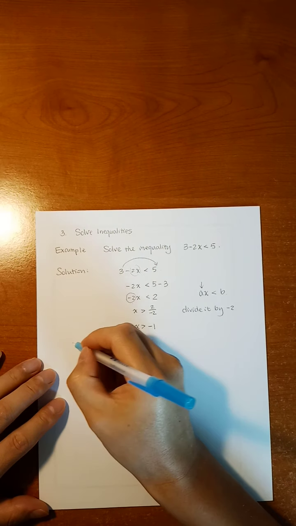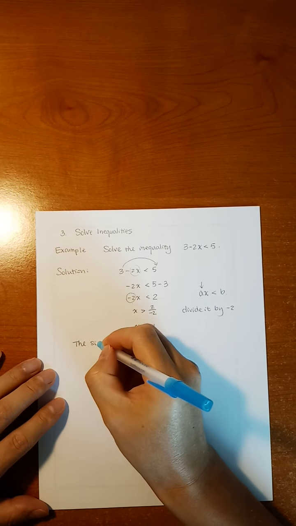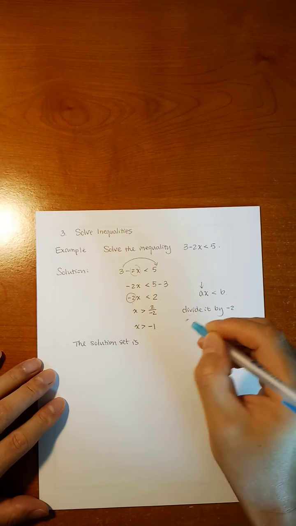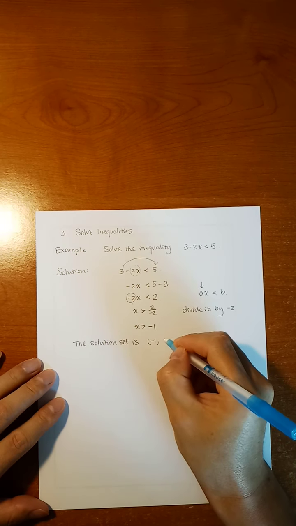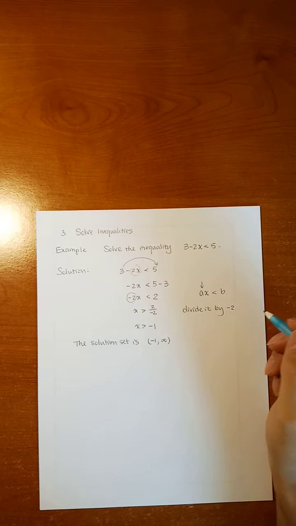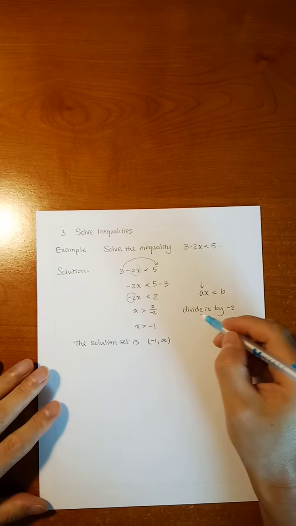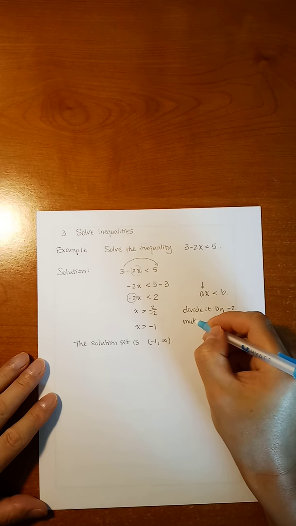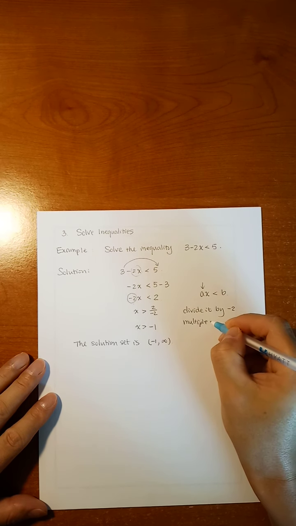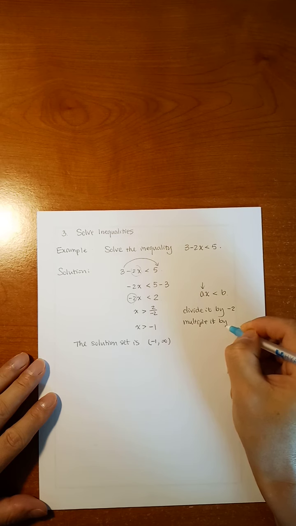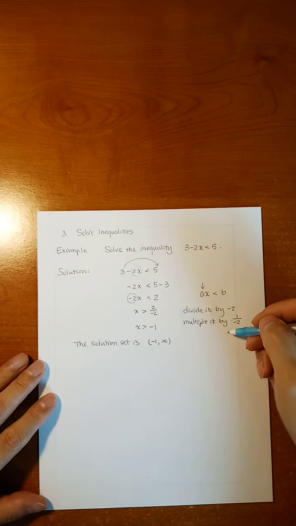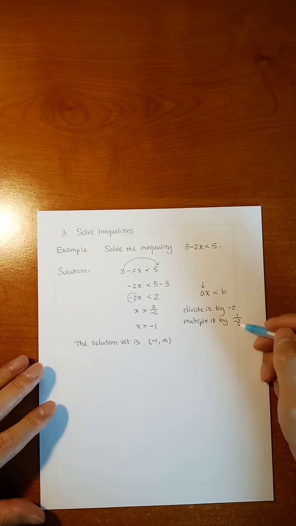Okay, so the solution set is x greater than negative 1. This is the solution set. Here we can divide by negative 2, or we can multiply by 1 over negative 2. The same thing. Division, multiplication, you only change it to the reciprocal.